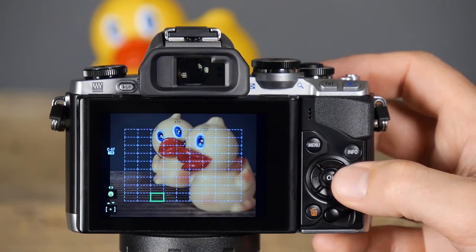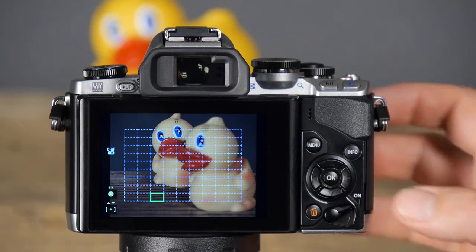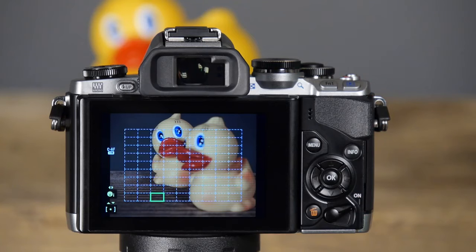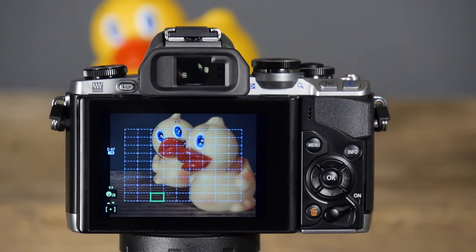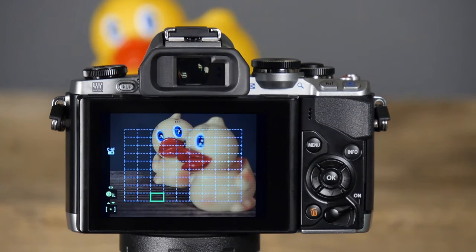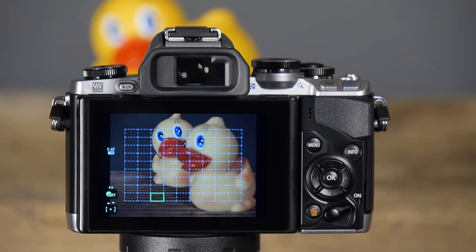The first and default option is Face Priority On, which will simply focus on faces in the scene. Next, there is Face and Eye Priority On, which will focus on the eye that is closest to the camera. The next two options are Face and Eye Priority Right and Left Eye, which will focus on the right or left eye of the subject respectively. The final option is Face Priority Off.